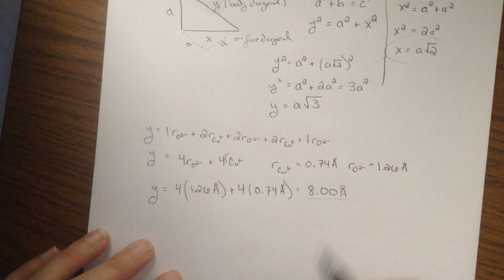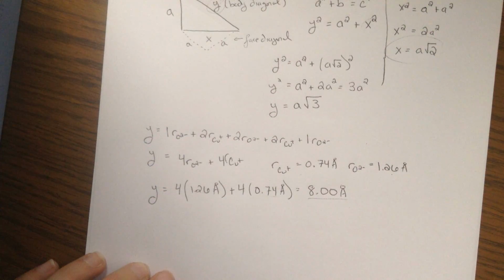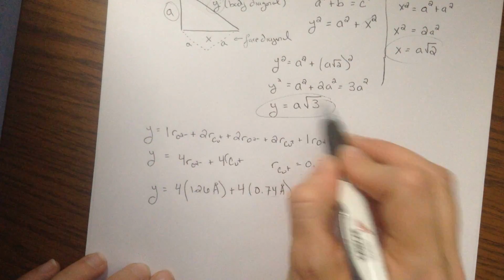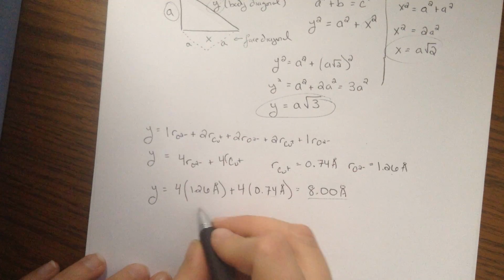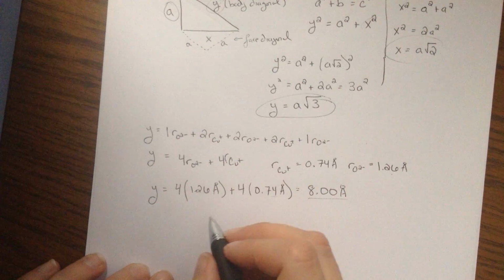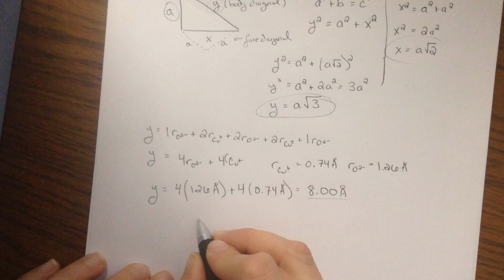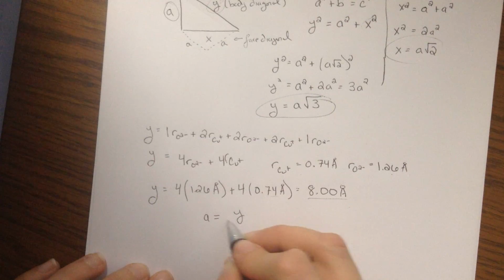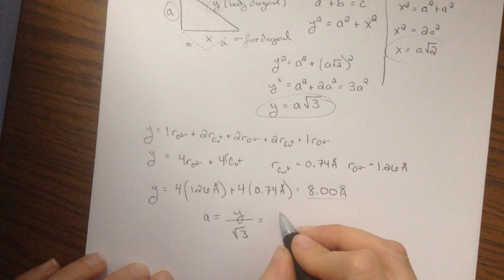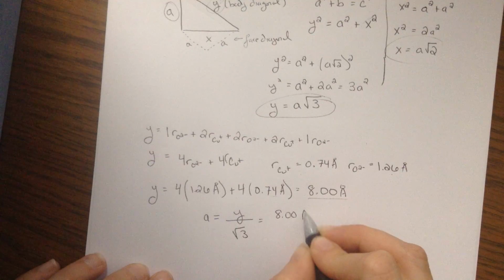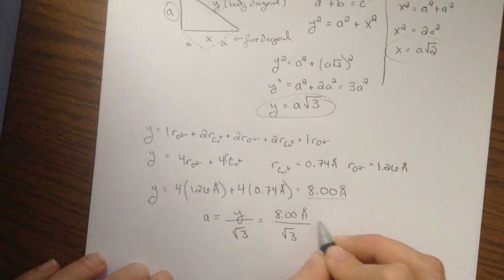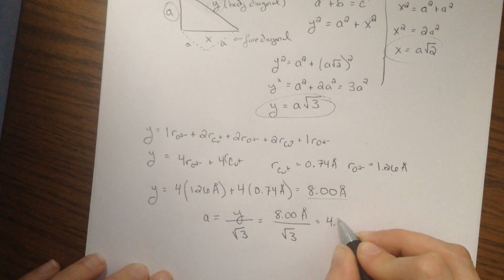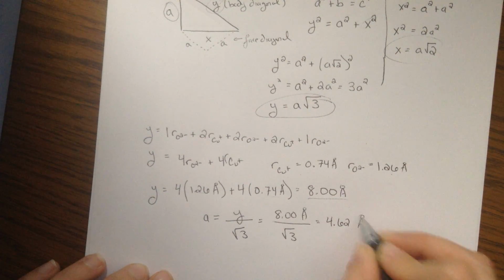So we've got 8 angstroms as y, but remember what we want to find is what a is. Fortunately, we have an expression for y and a together. y equals a square root of 3. So we could rearrange this: a is equal to y divided by the square root of 3, equal to 8 angstroms divided by the square root of 3. So I get that a is equal to 4.62 angstroms.